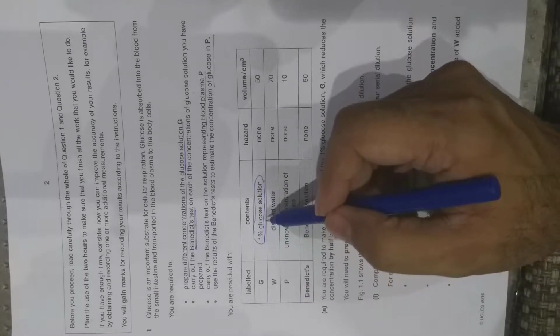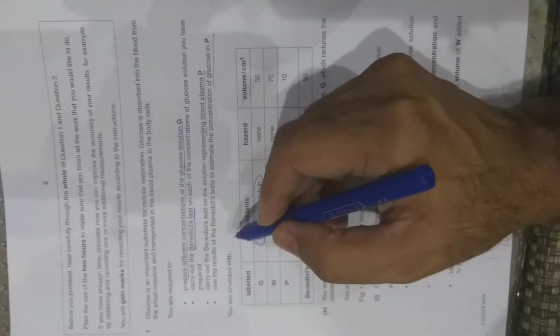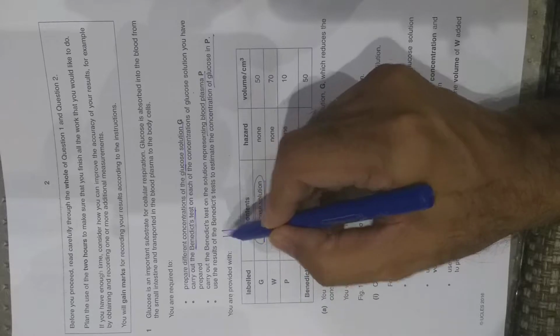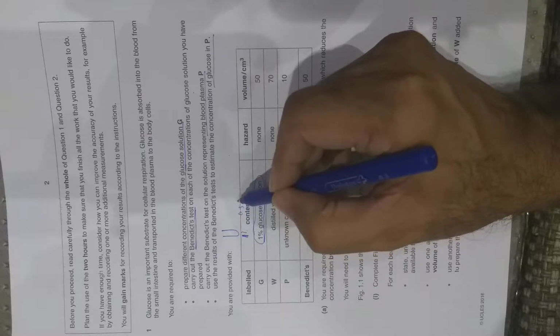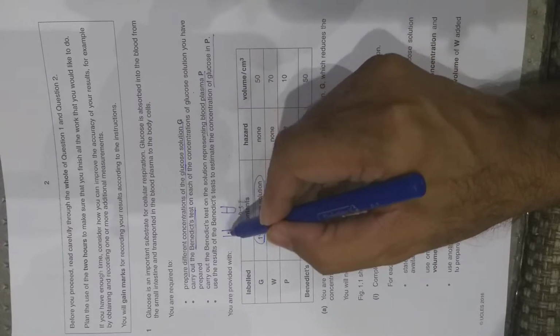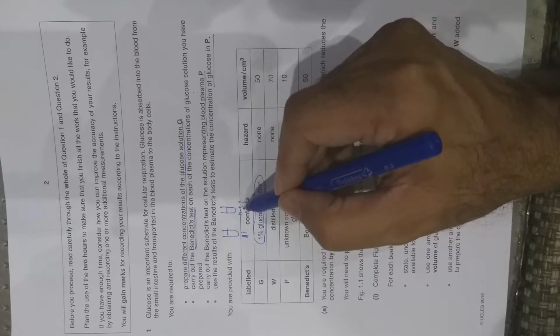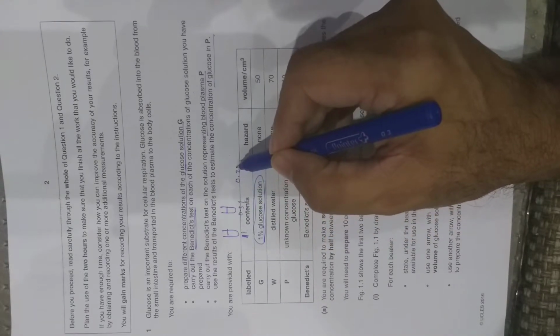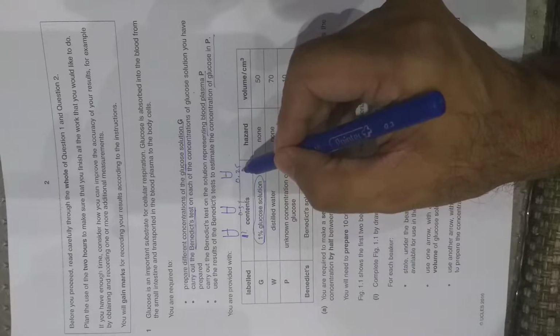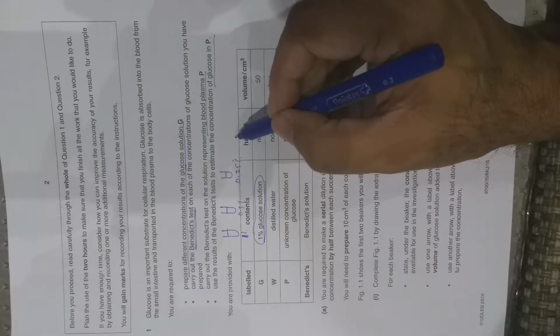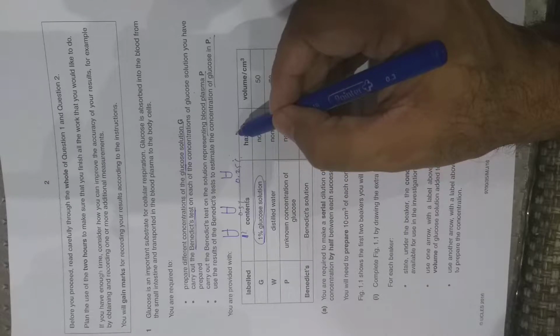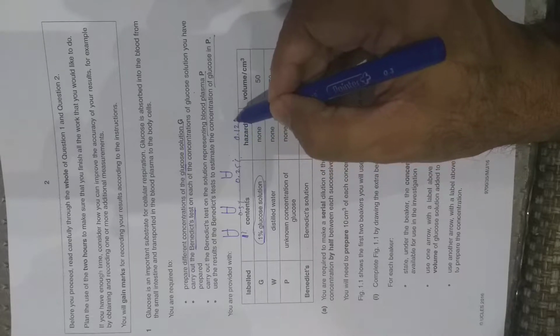How will you prepare dilutions? From 1% you can further dilute it to half, which will be 0.5%, and half of this, which will be 0.25, and half of 0.25, which makes 0.125.